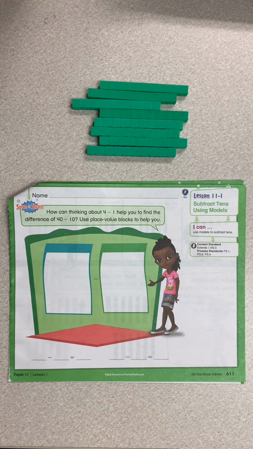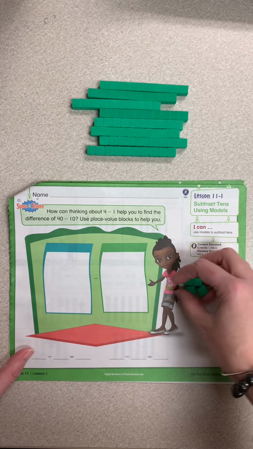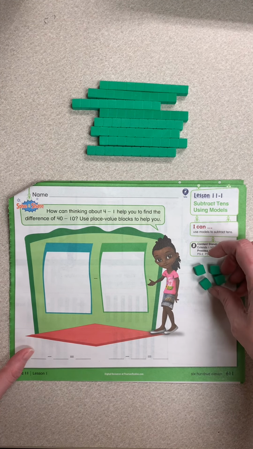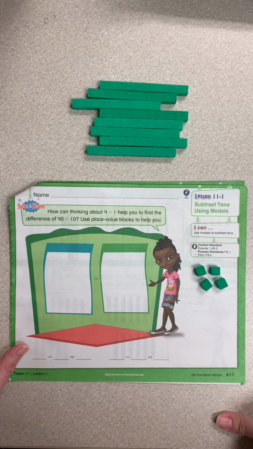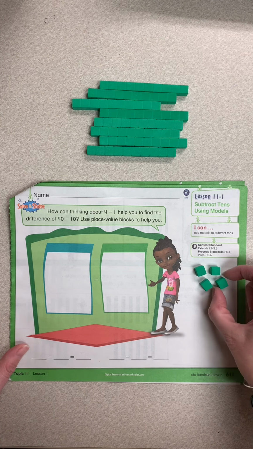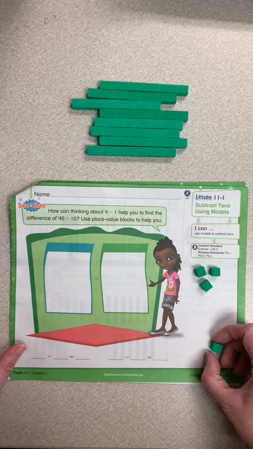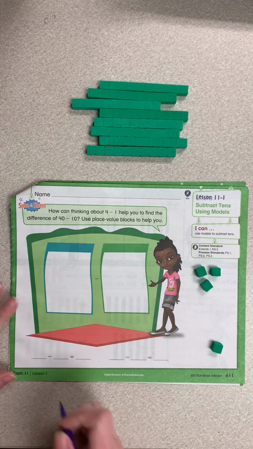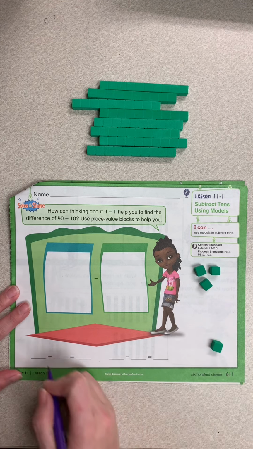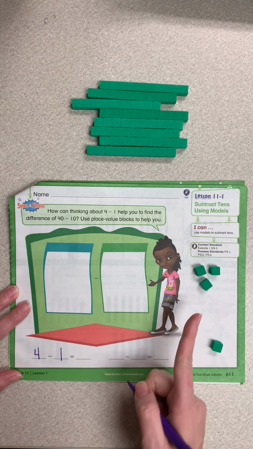I'm going to grab my ones cubes here. If I've got 4 of my ones cubes, and what do I need to do if I'm subtracting 1? What do I need to do? I need to take 1 away, don't I? Okay, so 4 minus 1 equals what? How many do I have left? 3. Yeah, we have 3 left. That's easy. So when we're doing our ones, we would do 4 minus 1 equals what? 3.